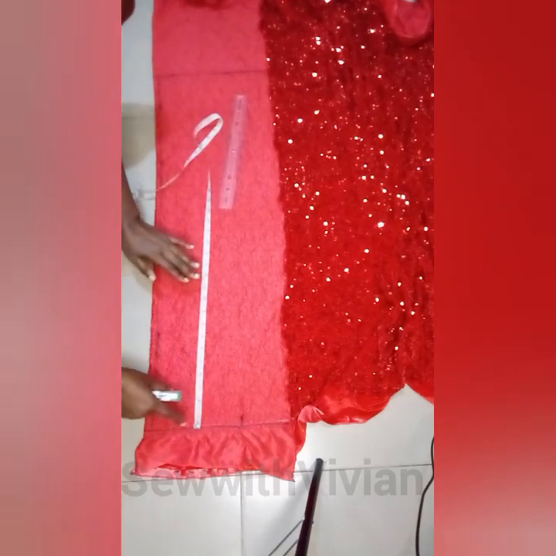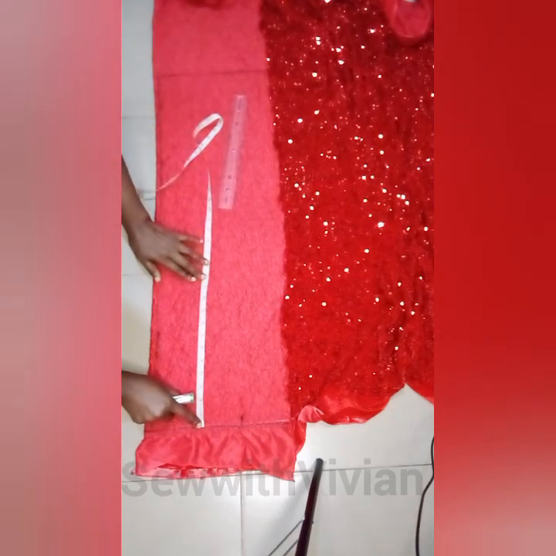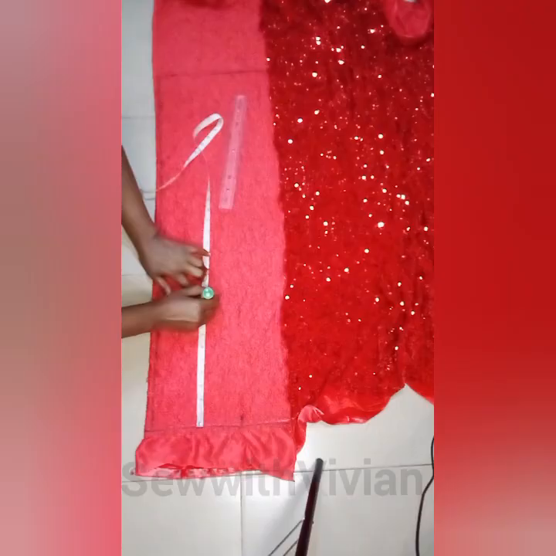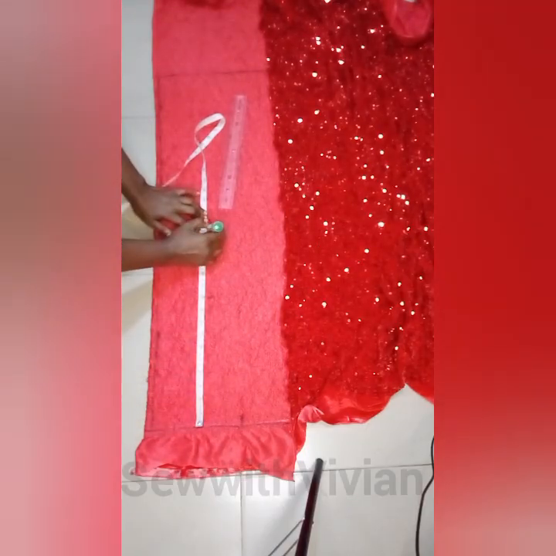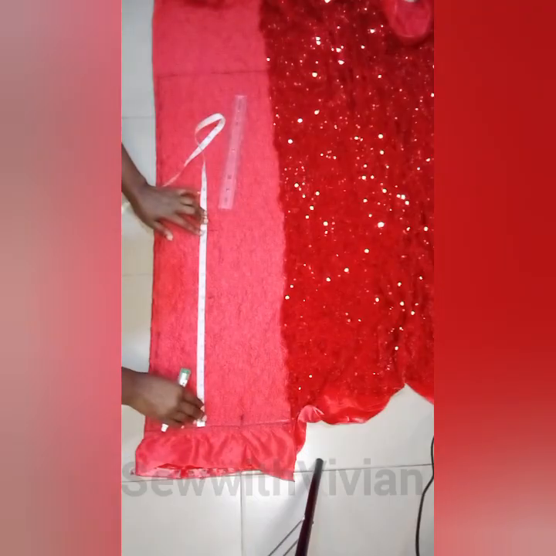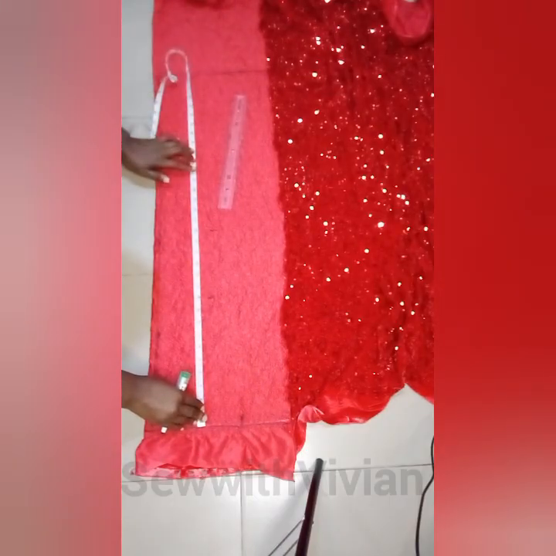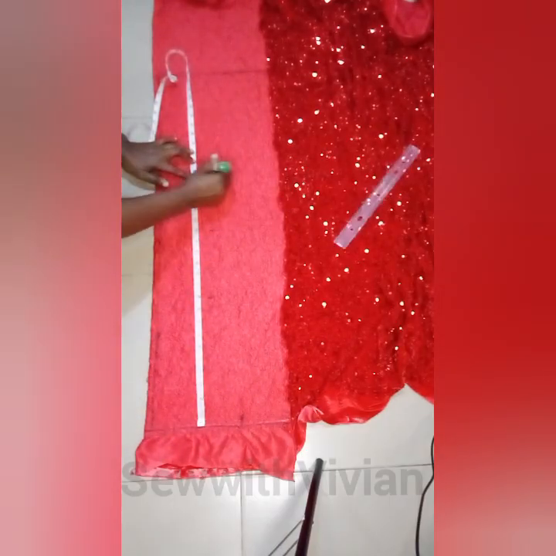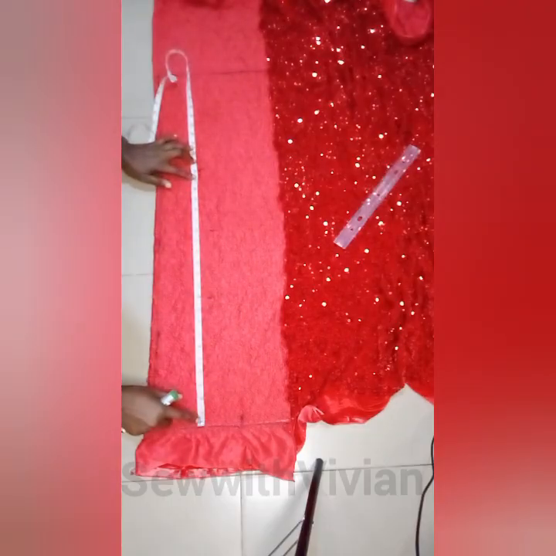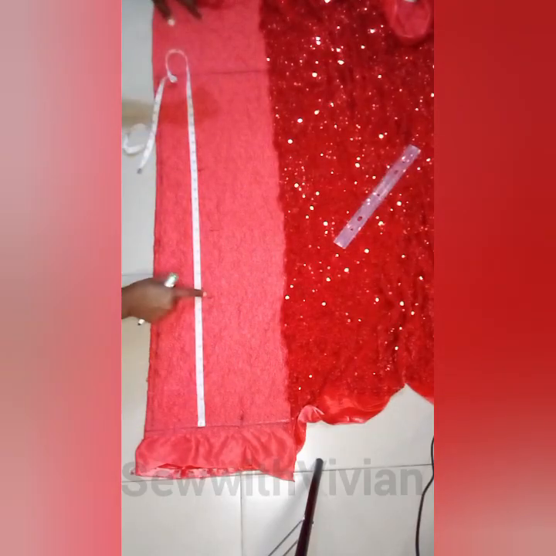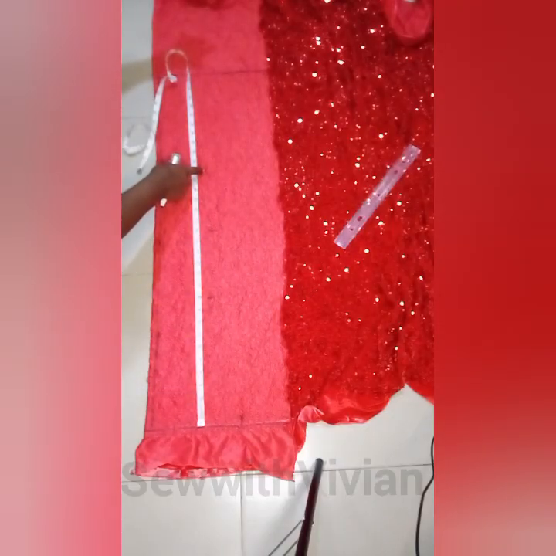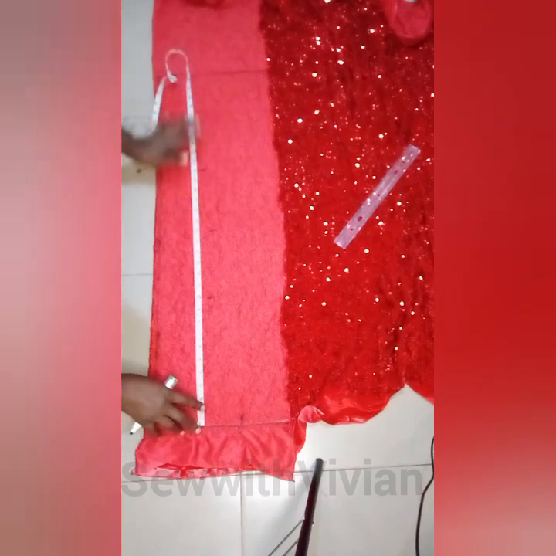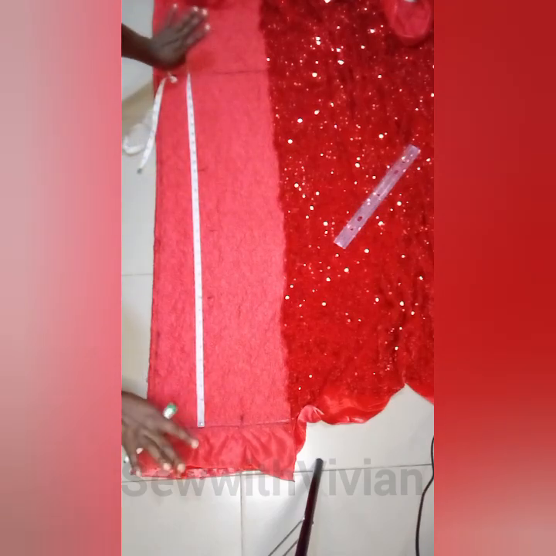And then from the starting line, which is our shoulder line, to the bust line, 10 inches, to the waistline, 16 inches, to the hip line, 22 inches. So from the shoulder line to the bust line, 10 inches, from the shoulder line to the waistline, 16 inches, from the shoulder line to the hip line, 22 inches. And the rest is the length of this gown.